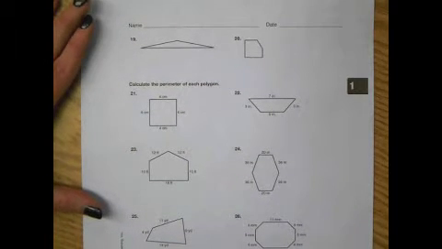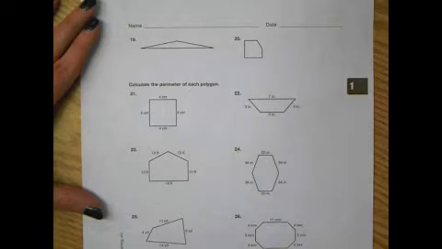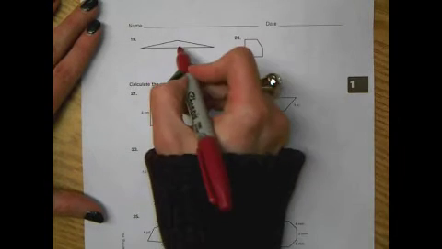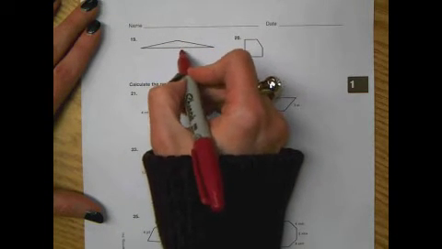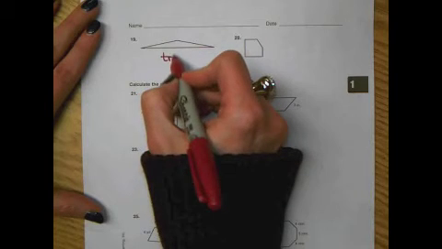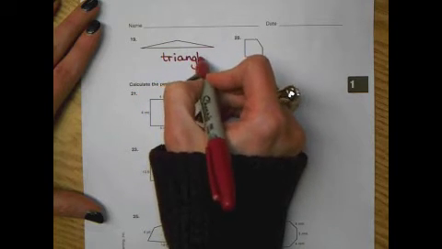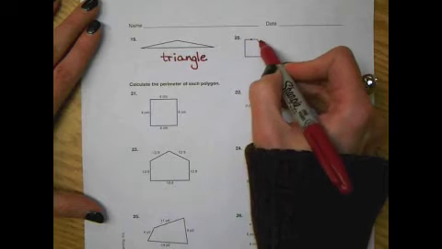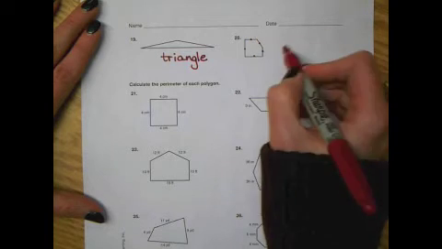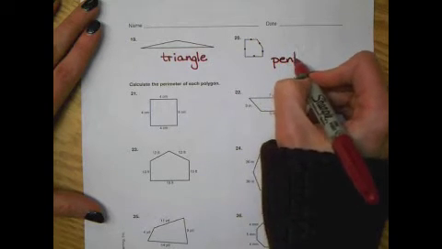Okay, let's check page 3. So 19 and 20, we're continuing from the previous page, classifying the polygon. On 19, we have, again, a triangle. And 20, we have a 1, 2, 3, 4, 5-sided figure. This is another pentagon.